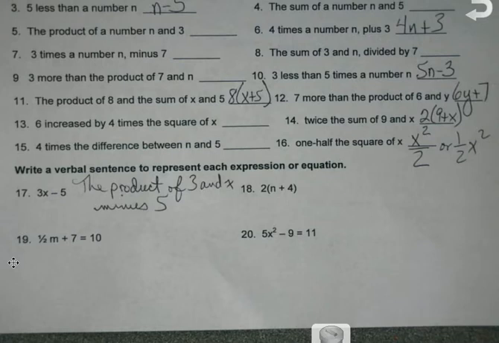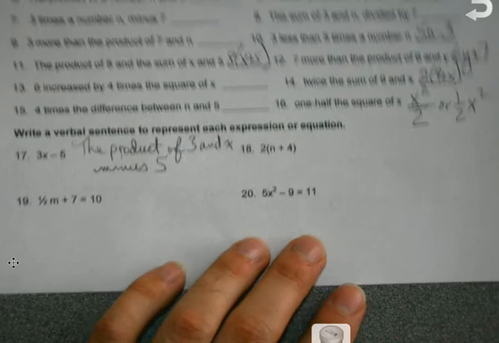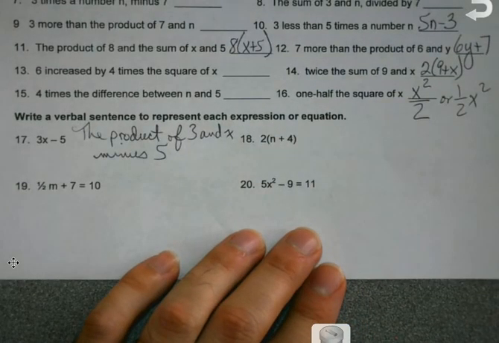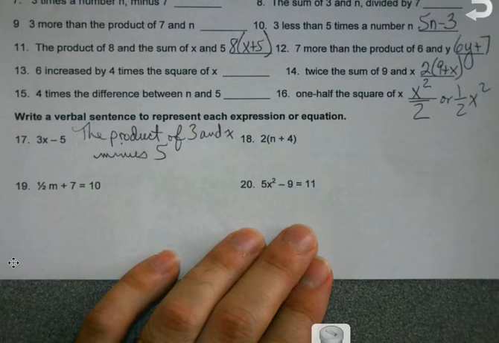But as you start getting into some of the ones after that, now it starts to get a little more interesting. So let's see here. 18. Anybody care to take a shot with 18?